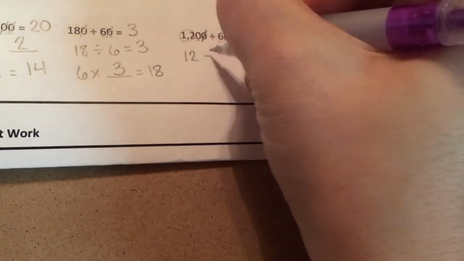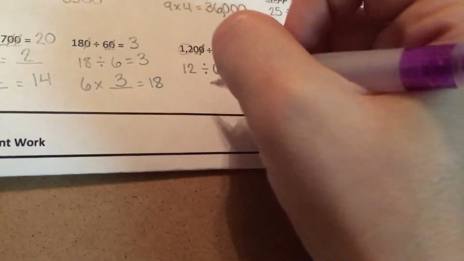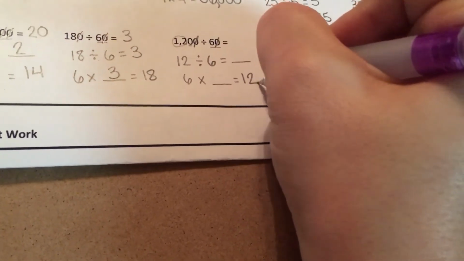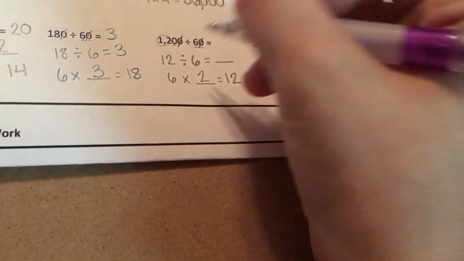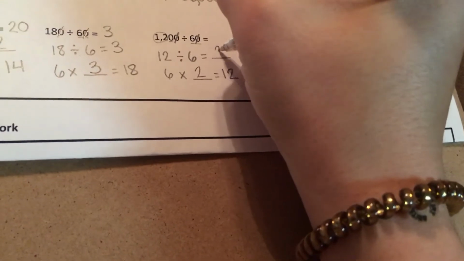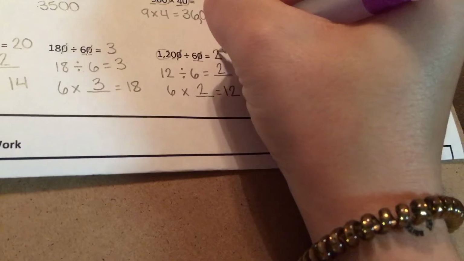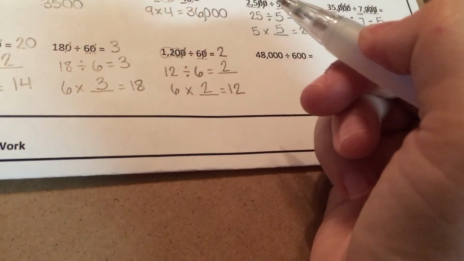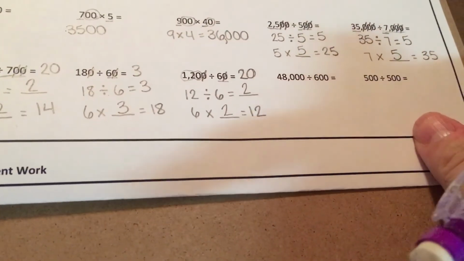12 divided by 6 equals what? Or 6 times what equals 12? Well, you should know that 6 times 2 equals 12. So 12 divided by 6 is equal to 2. So I know that my answer is going to have a 2, but let me check and see if I have any zeros. I do. I have 1 extra 0. So that means I have to add it to my answer. So your answer should have been 20.